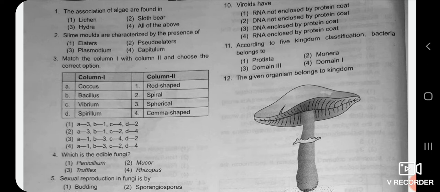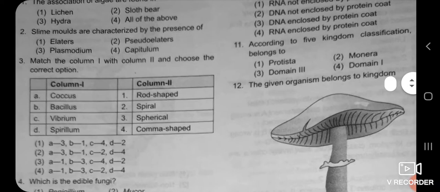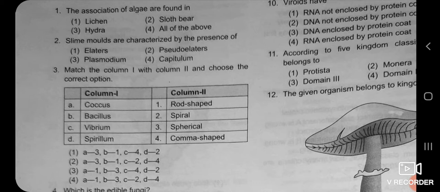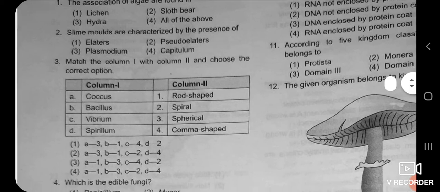So see here, some of the MCQs from this topic, and the first MCQ is: association of algae is found in... We have seen that lichens are organisms which show association with algae as well as fungi. The association of lichen with algae is called phycobiont, and the association of lichen with fungi is called mycobiont. So the correct answer is the first, that is lichen. Algae shows association with lichen, not with sloth bear or hydra.